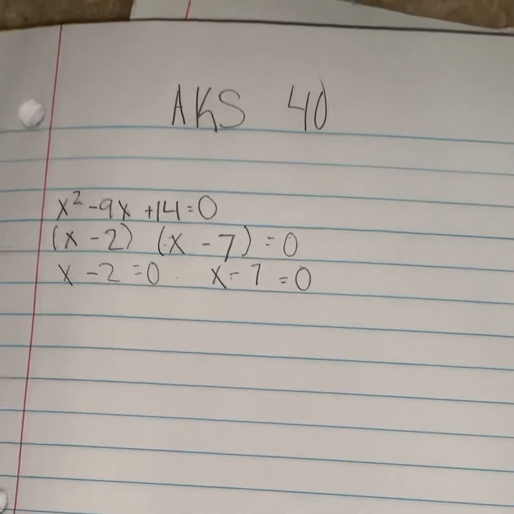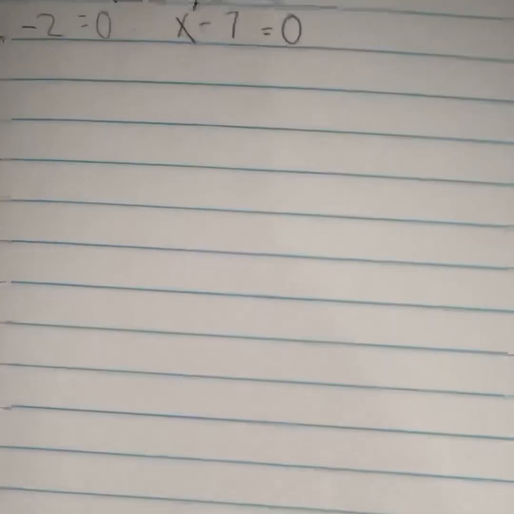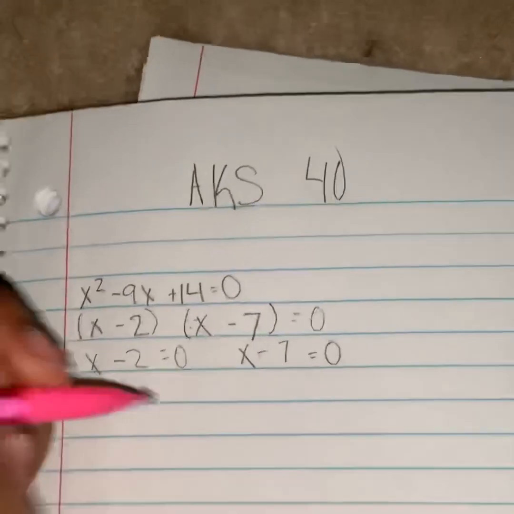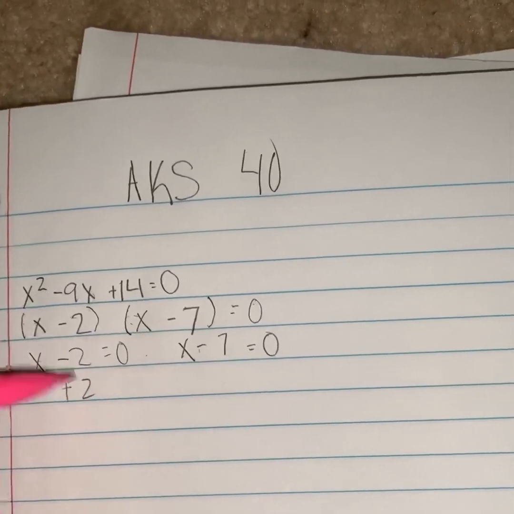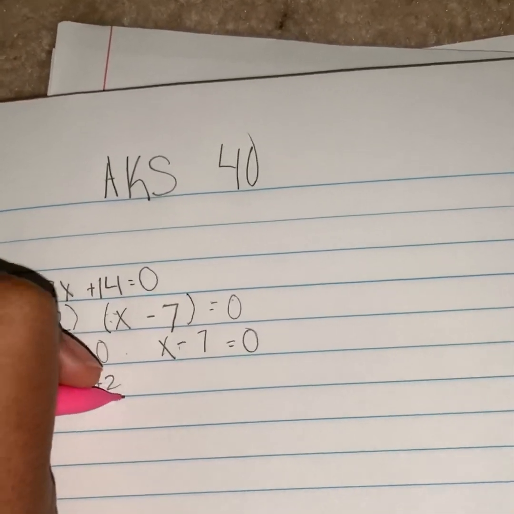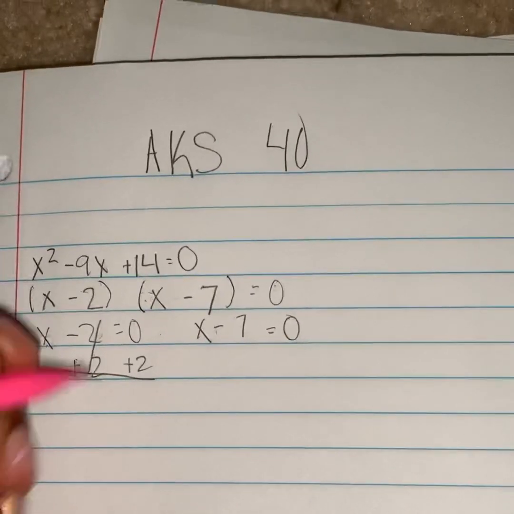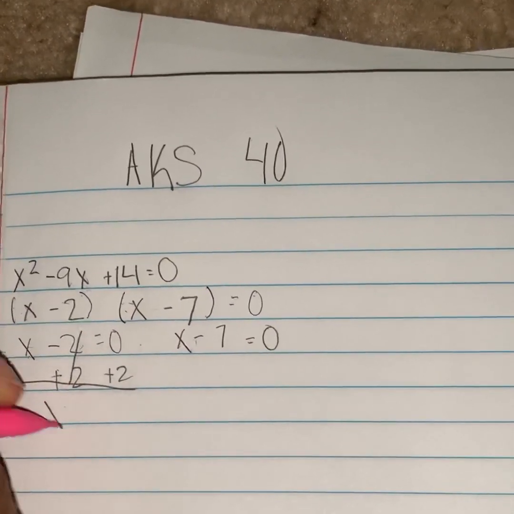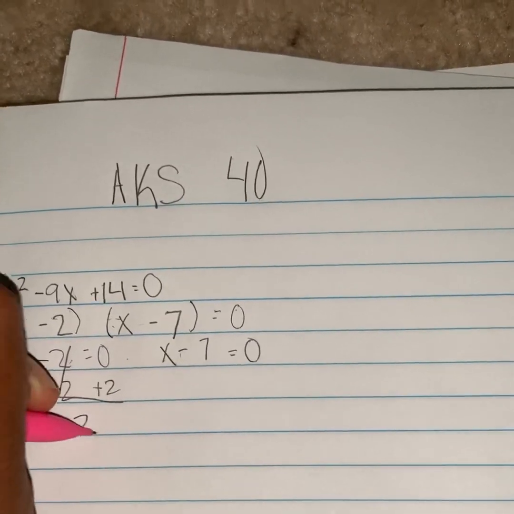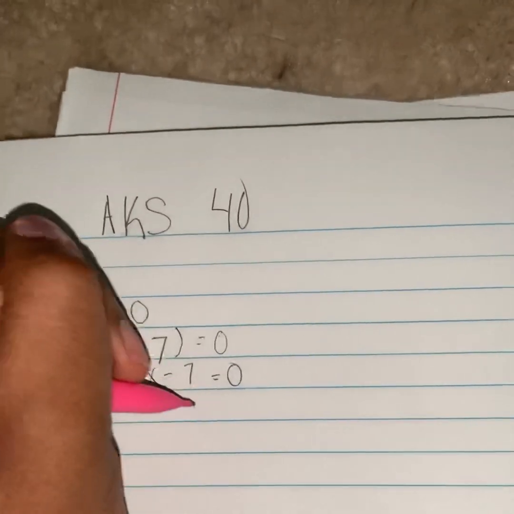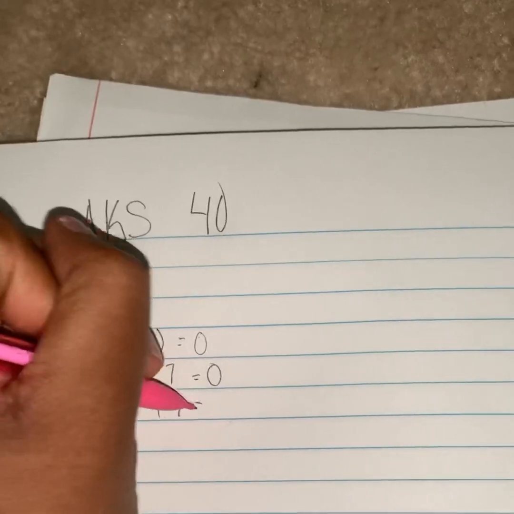So add 2 to both sides. Sorry, add 2 to both sides right here. And that would give us x equals 2. And then we want to add 7 to both sides over here.